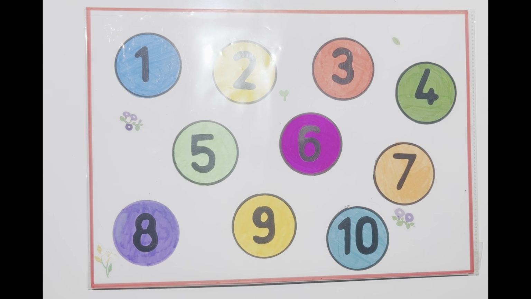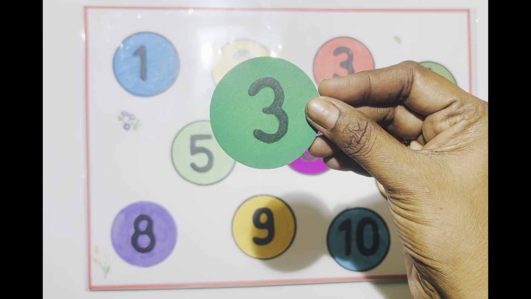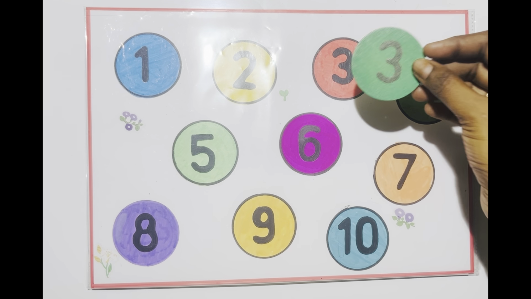Welcome to Math Talk 23. Today we are going to identify the numbers. See the first number, 3. So where is 3? Where I have to place it here.